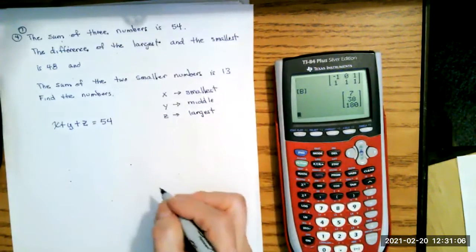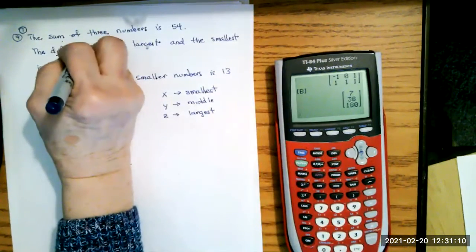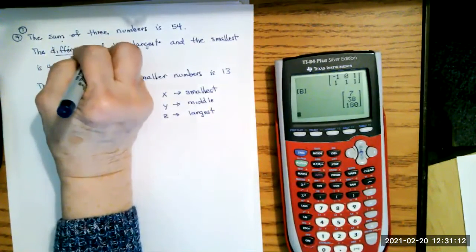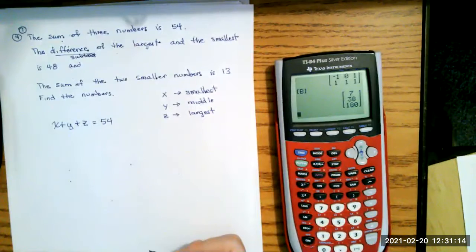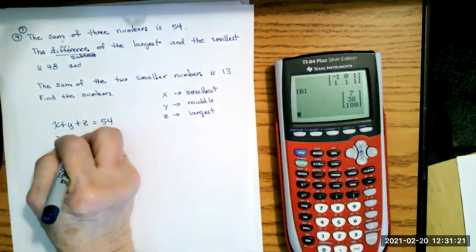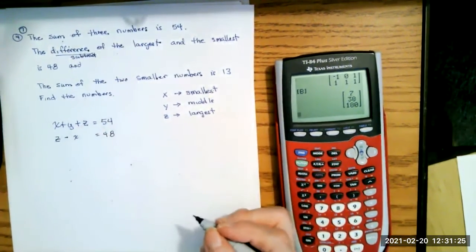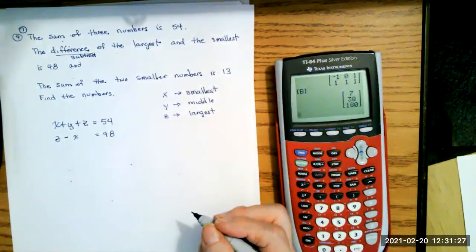Okay, so then my second one says the difference means to subtract, of the largest and the smallest is 48. So mine would say z minus x equals 48 because I let my z be the largest. You could let your x be the largest, and then it would be x minus z would be 48. It won't matter as long as you designate which way you want it.